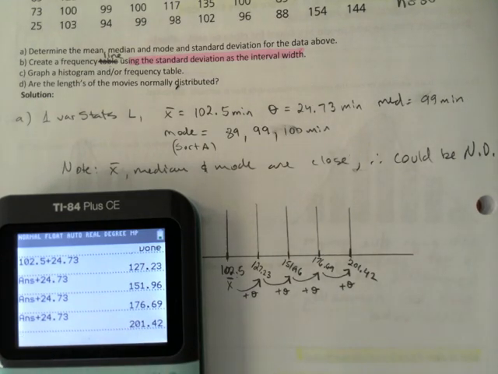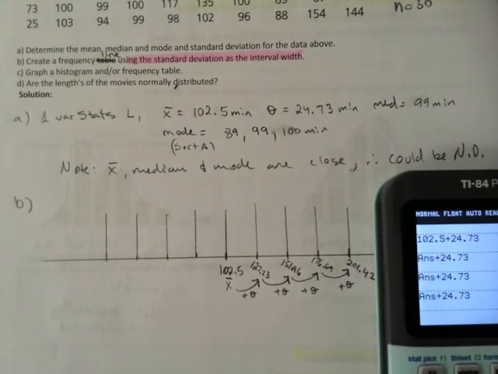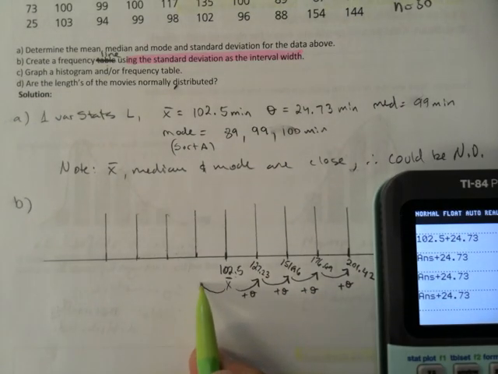Remember, these are minutes. And we're going to the left. What's going to happen? We're going to subtract the standard deviation every time.